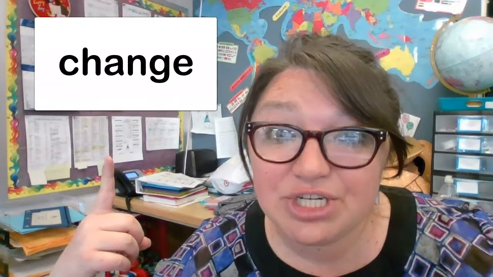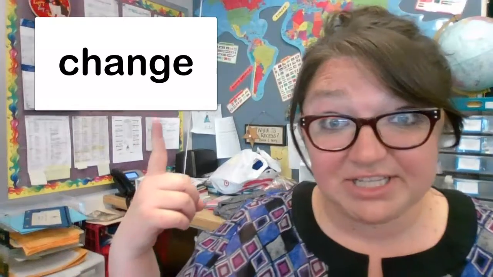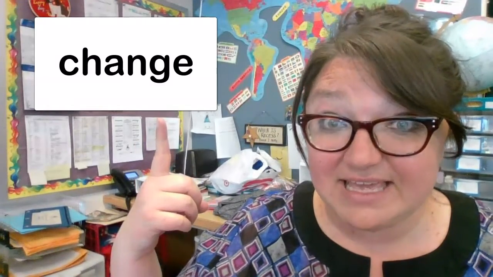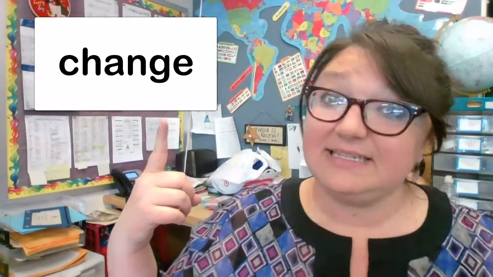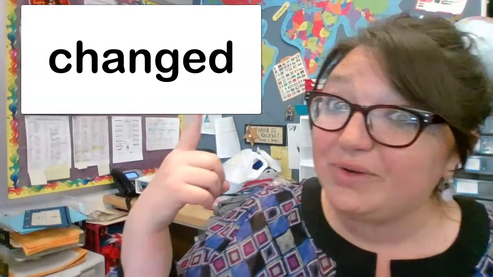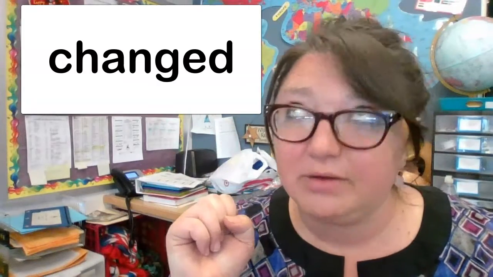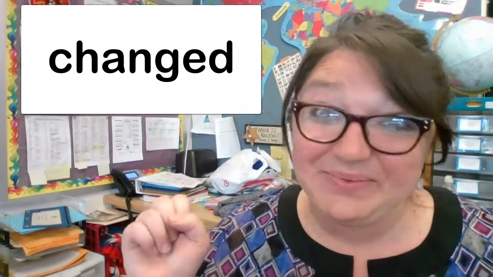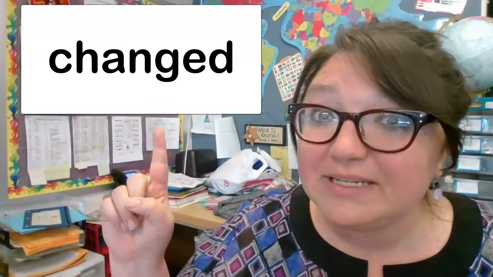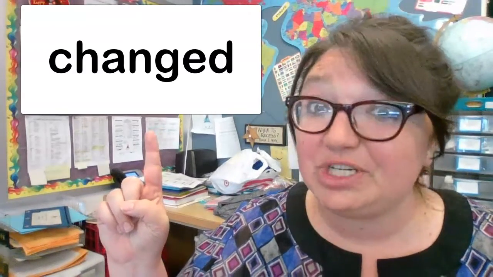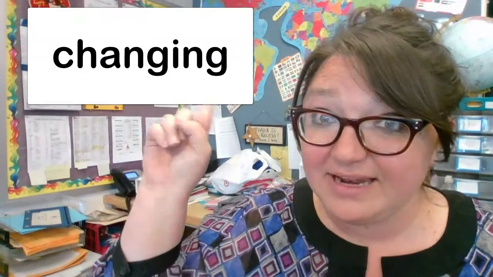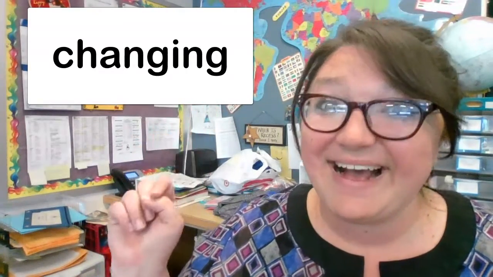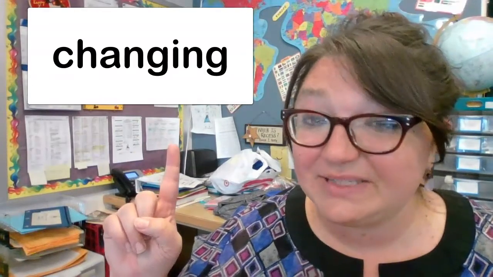Good. Let's try that with another magic E word. What is this one? Change. Change has a long A, magic E. If we wanted to make it past tense, changed, we just pop a D on the end because we only need one E. If we want to change it to changing, we get rid of that E altogether and add ING. Let's read this word.